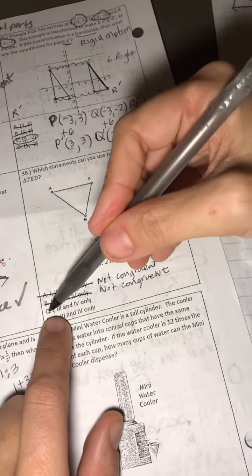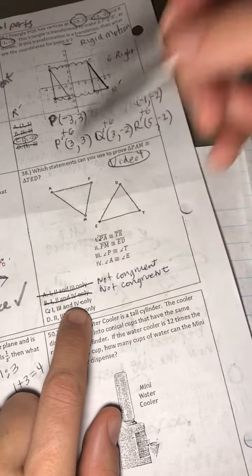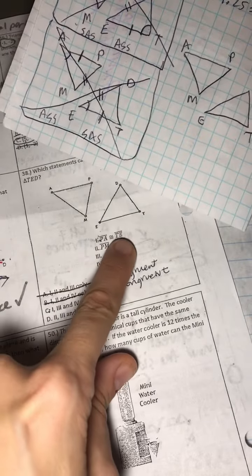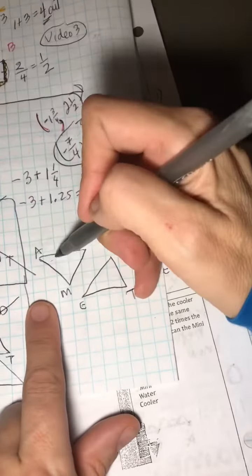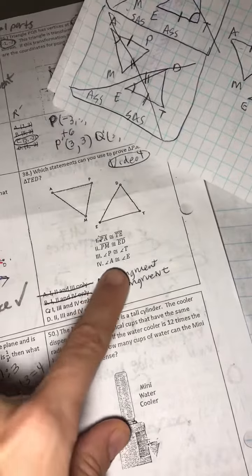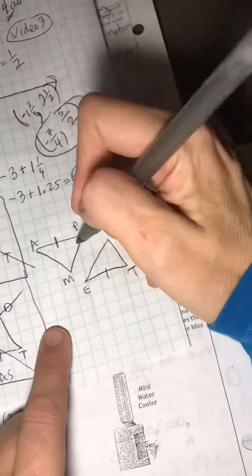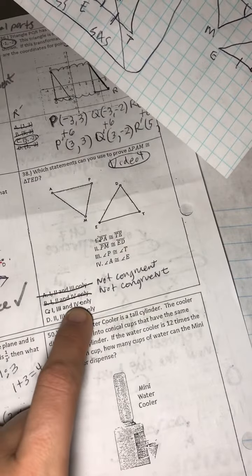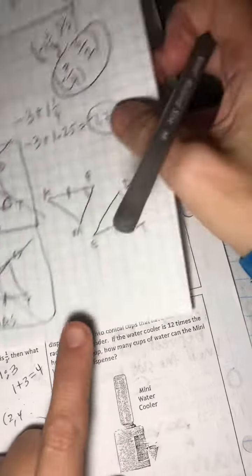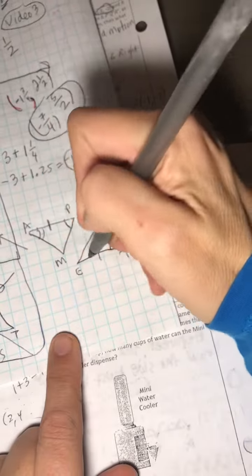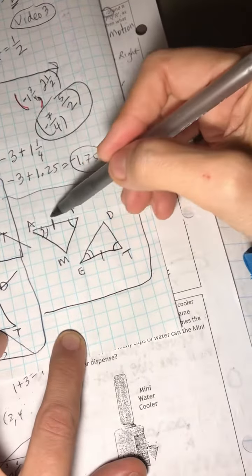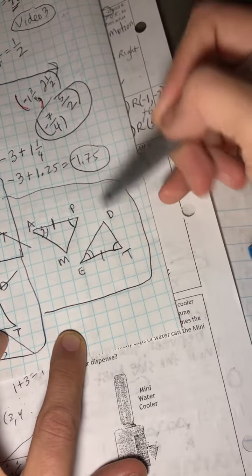Let's try 1, 3, and 4. So 1 was PA, TE. 3 was angle P, angle T. 4 is A and E. This spells angle, side, angle.